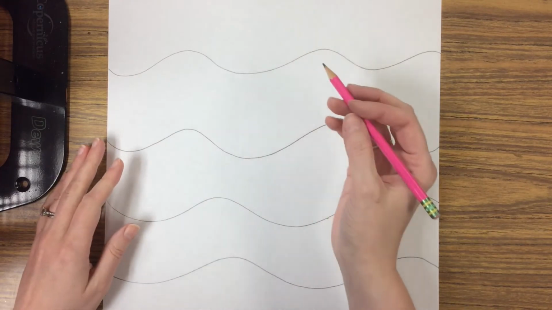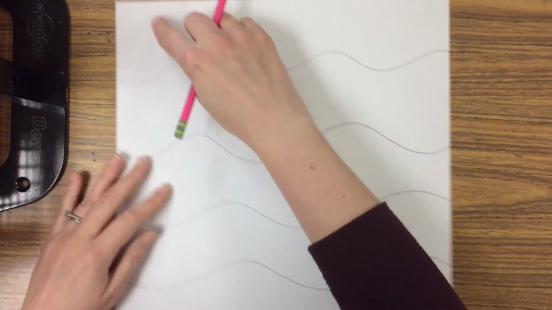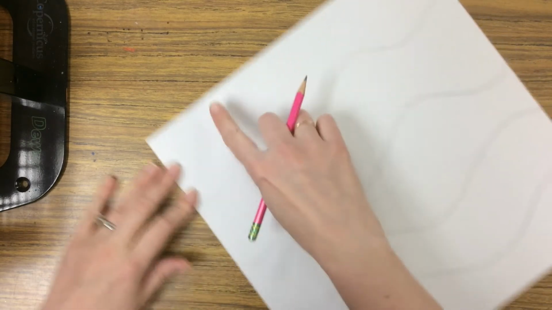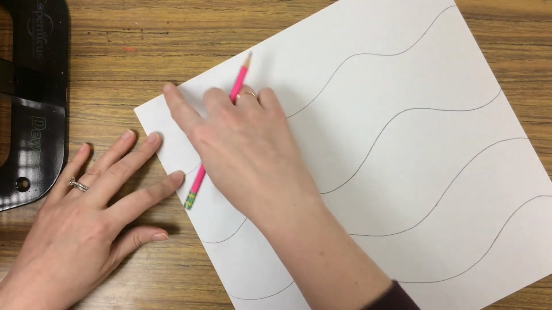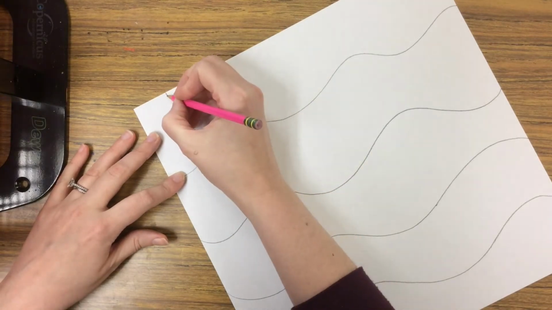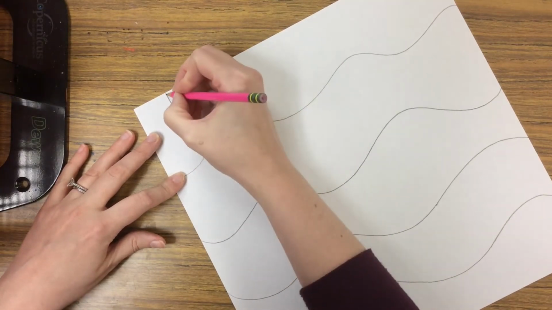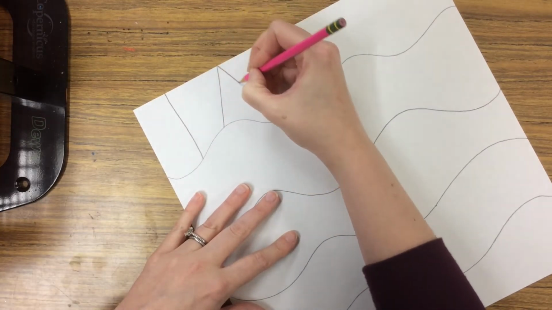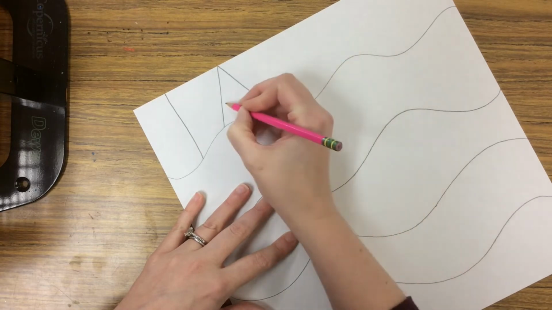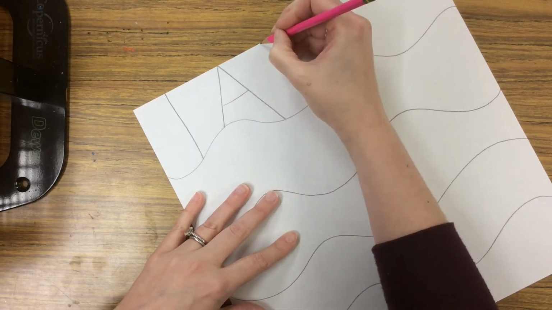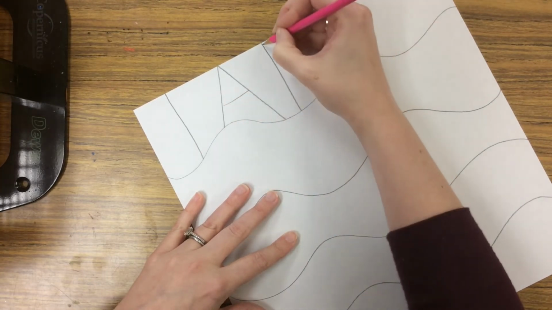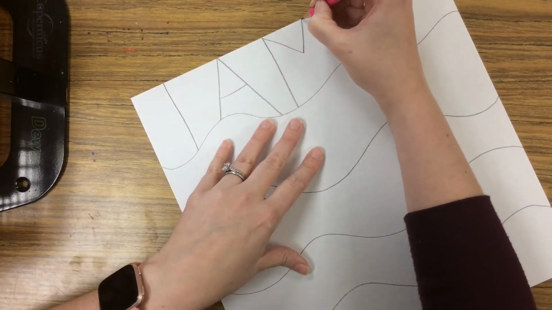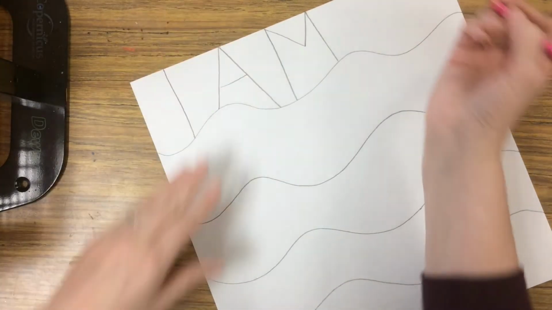Next, I'm going to write I am at the top. Now I want these letters to be touching the top of my paper and the bottom of the letter to be touching this line. So I'm going to go I, and then for my A, again, I want it to touch the top and this wavy line. And you may notice I'm making all of my letters capitalized so that it's easier.